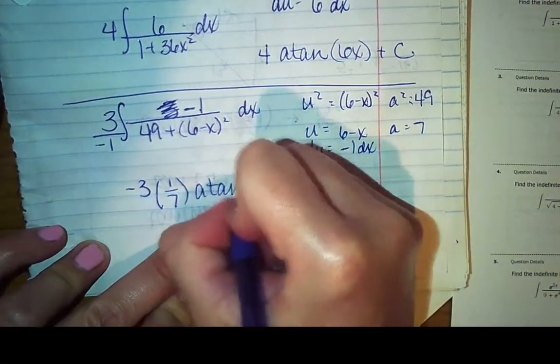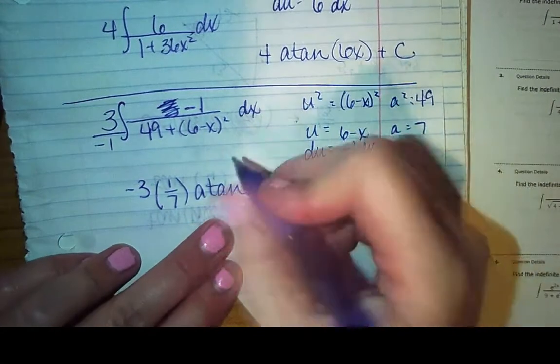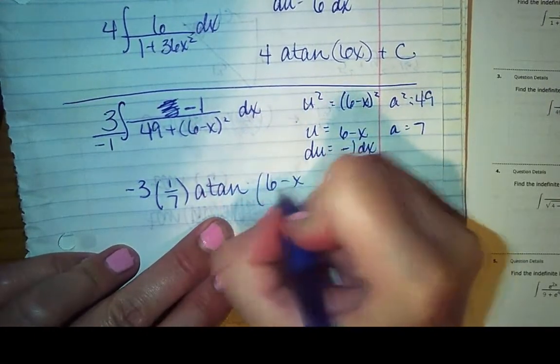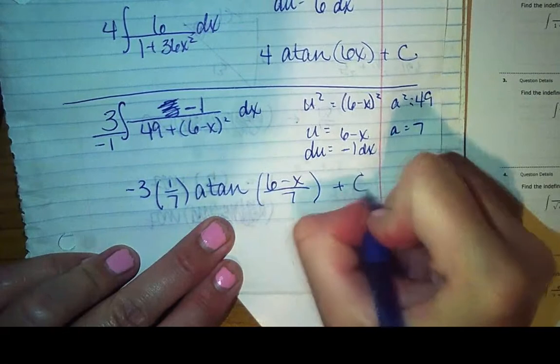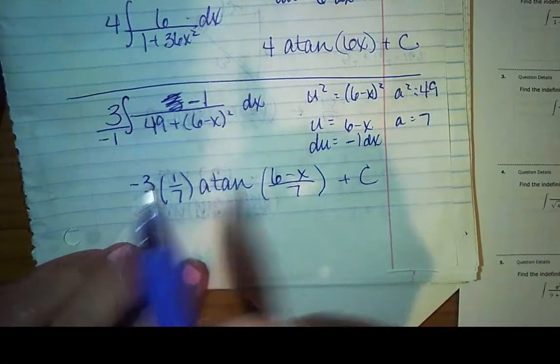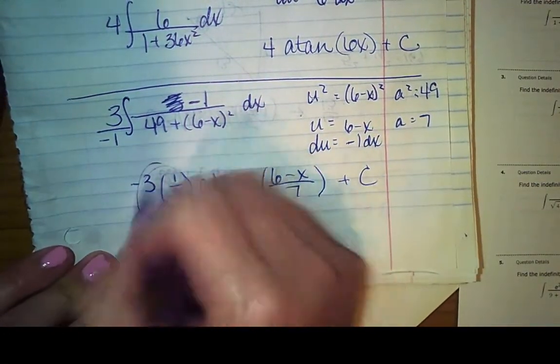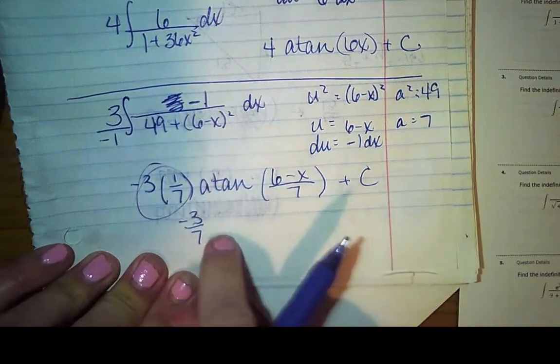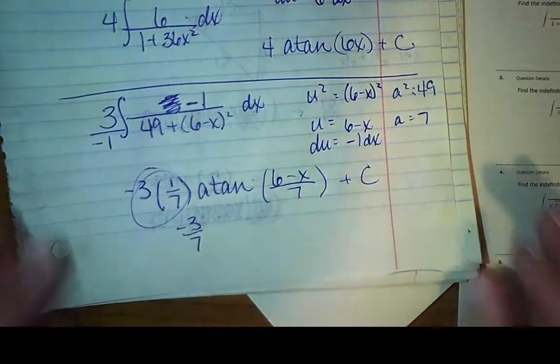Arctangent of u over a, which is 6 minus x over 7, plus big C. So you could rewrite this part as just a negative 3/7, and then finish it out if you want to, whatever makes you happy.